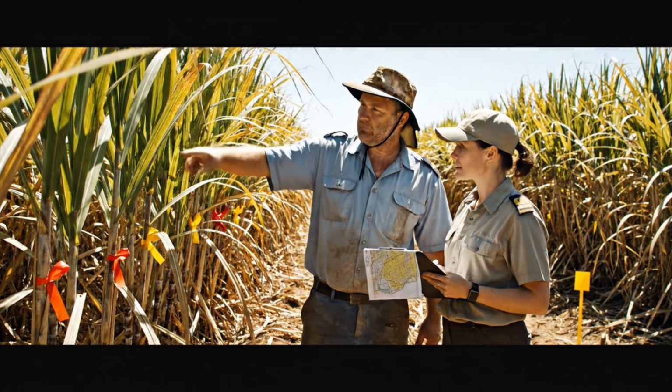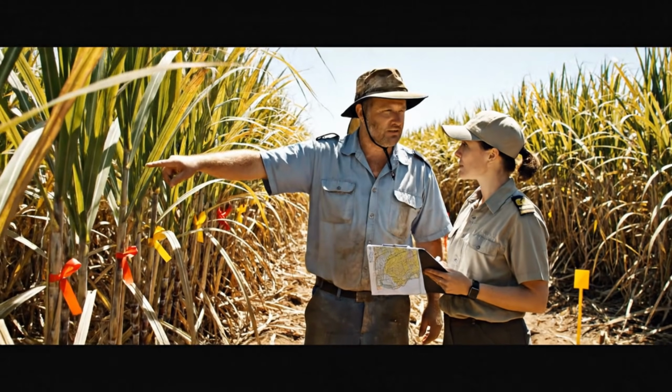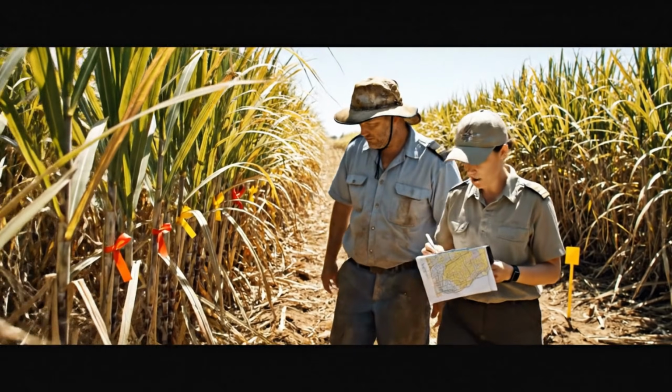This row is ready, but we need to prioritize the western section first. Understood. I'll make a note on the manifest.